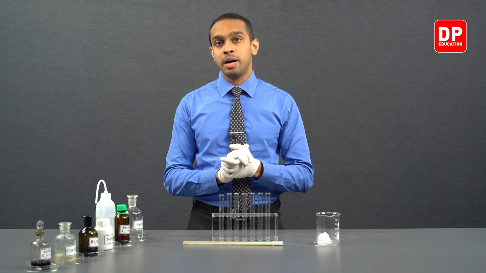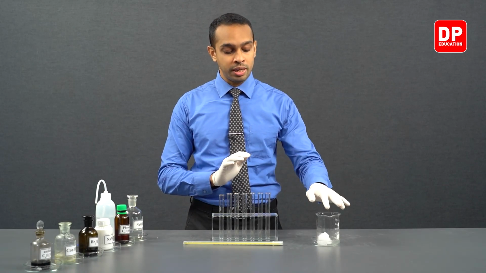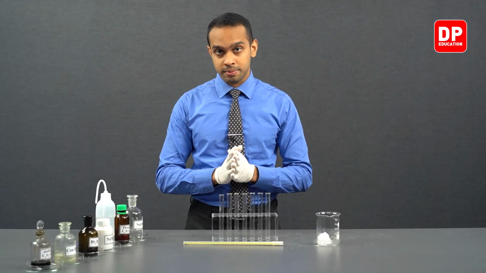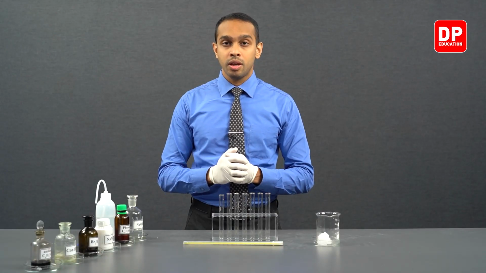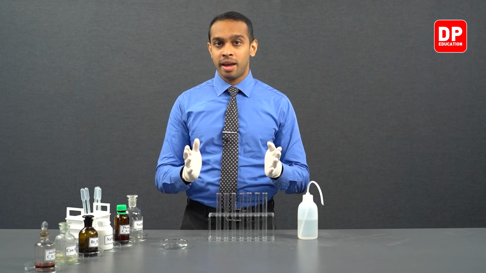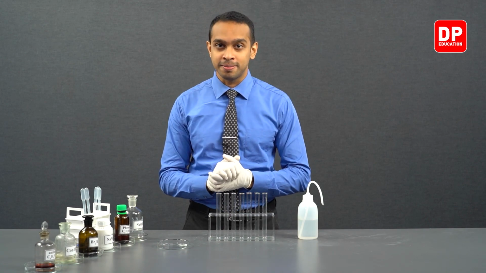We will be using an ice bath in this experiment, so we will be using ice in a beaker to cool down our solutions. Now, let's move on to the first part of our practical. In the first part, we are going to see how aniline reacts with water, bromine water, and how it reacts with HCl.